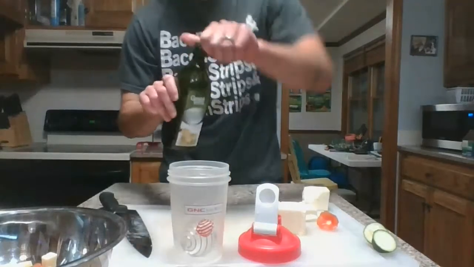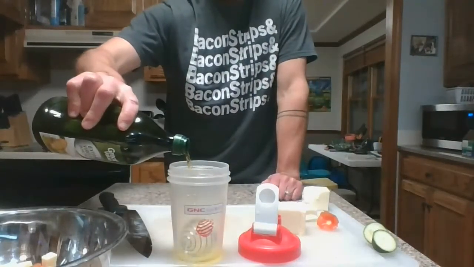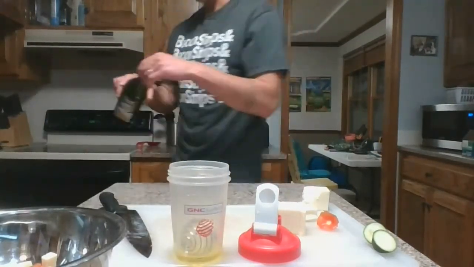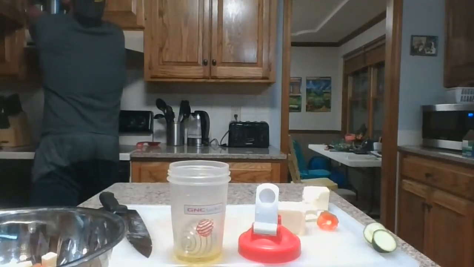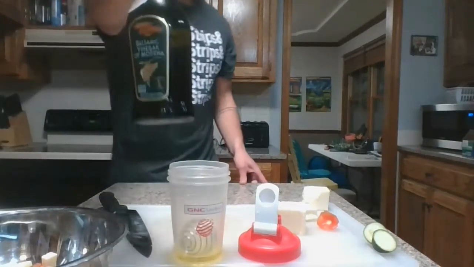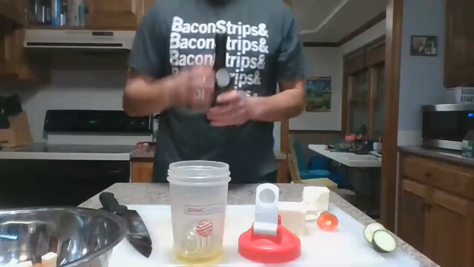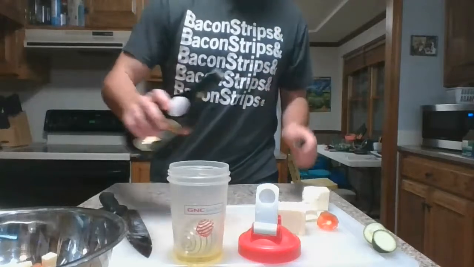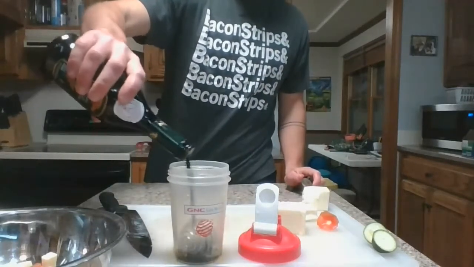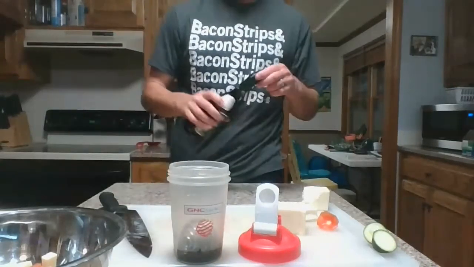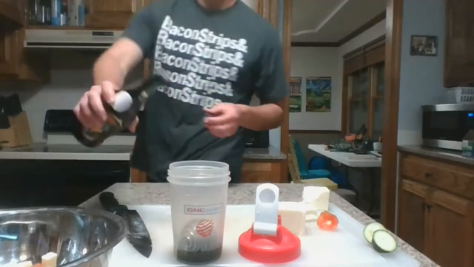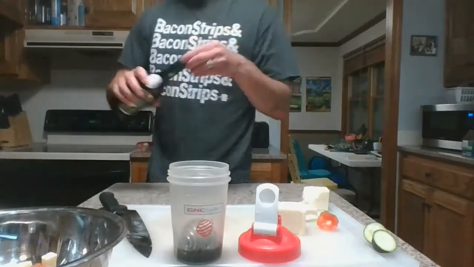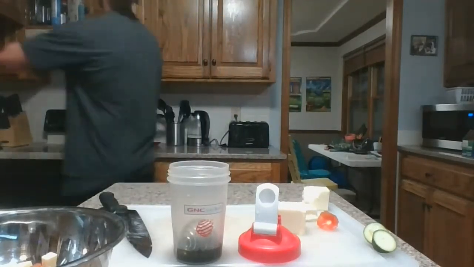You want to do just a little bit of olive oil. If you're a snob, make sure it's extra virgin. Balsamic vinegar goes next. Pretty close to even parts of balsamic vinegar and olive oil. I like to put a little seasoning in there too.